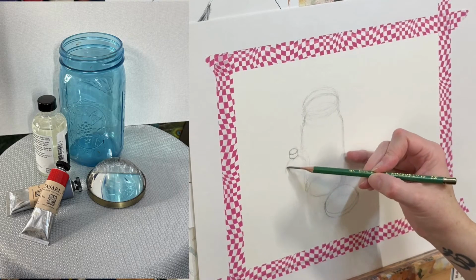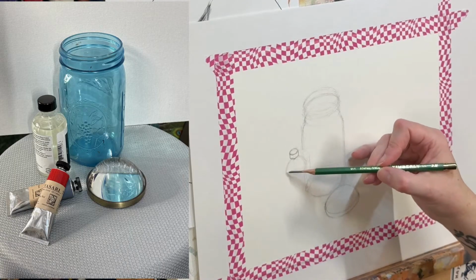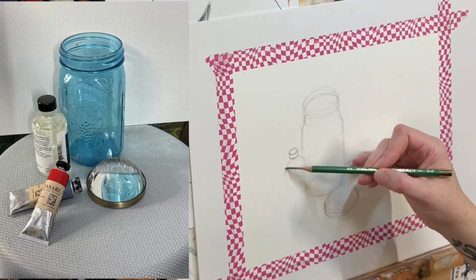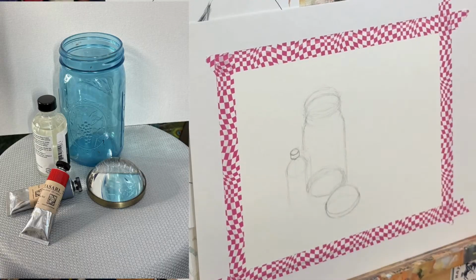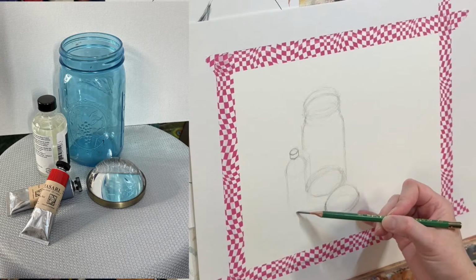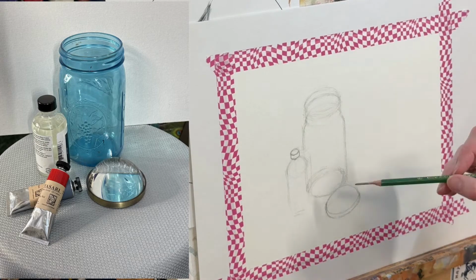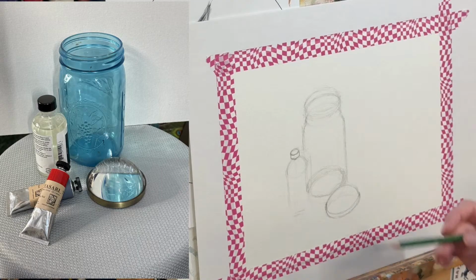So I'm just kind of trying to round that out. And it comes about, I think, here in comparison with our wide mouth jar.